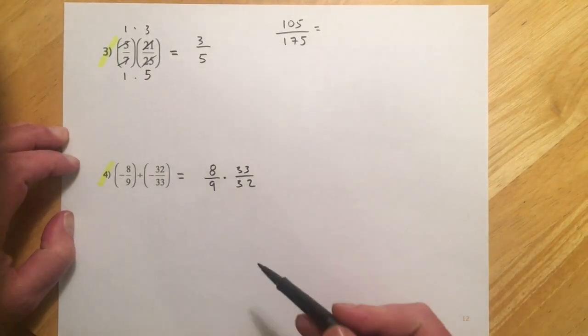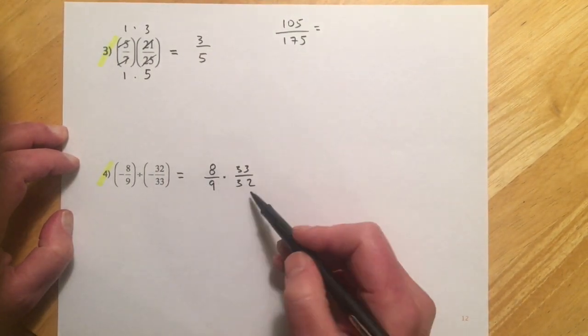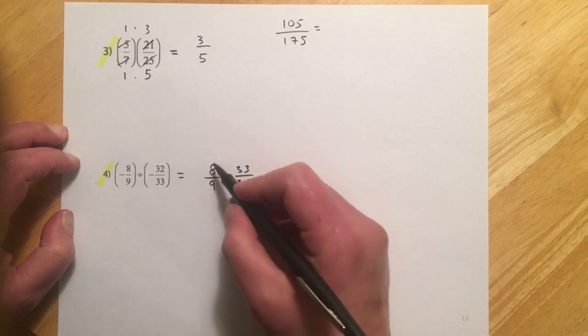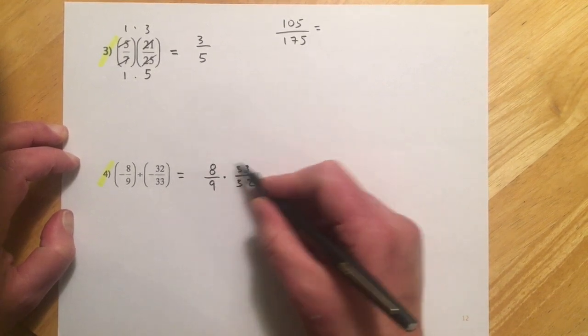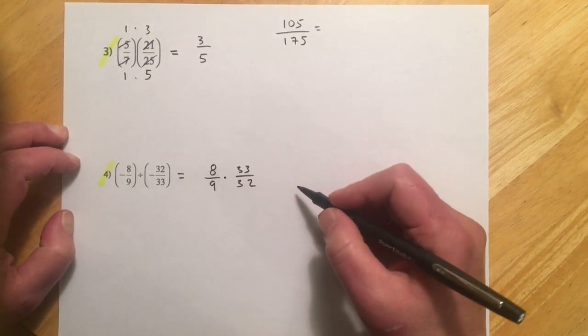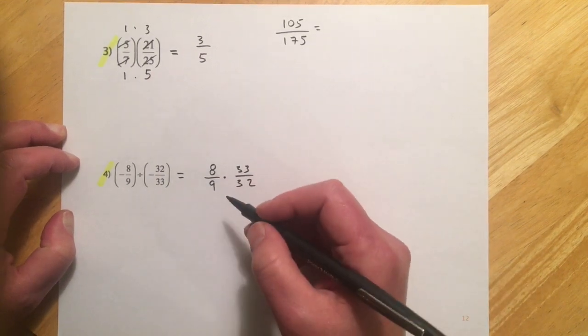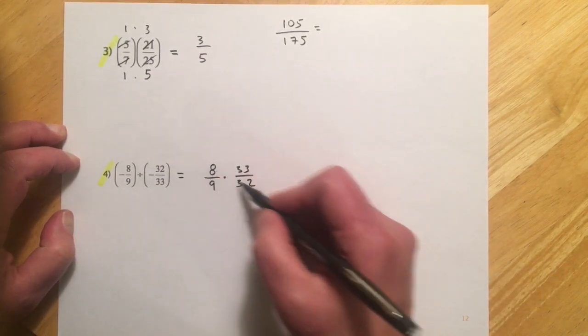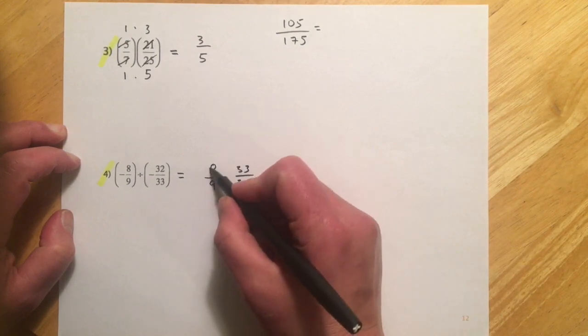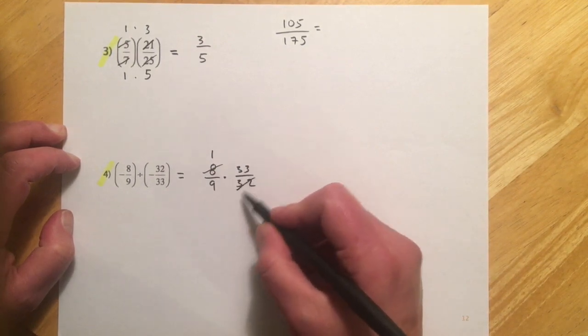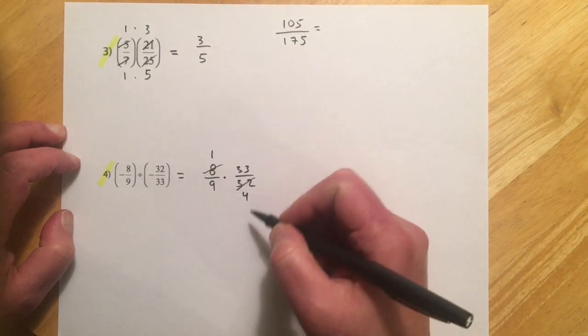And so now we just look and see what do these things have in common? Is there anything to get rid of? You can see 8 times 33, 9 times 32. I know that'd be a giant number. It'd be really hard to reduce. So a way easier way is to go, okay, 8 and 32, those have 8 in common. So I'll say 8 goes into 8 once, 8 goes into 32 4 times.